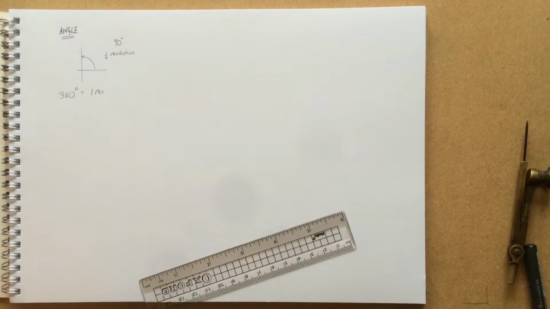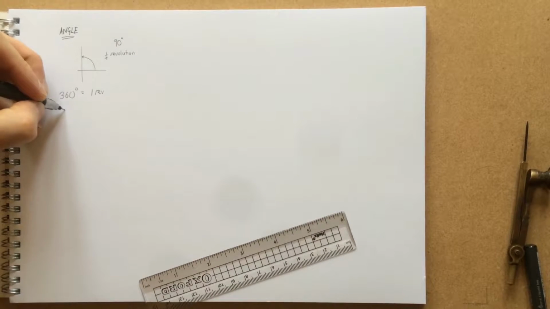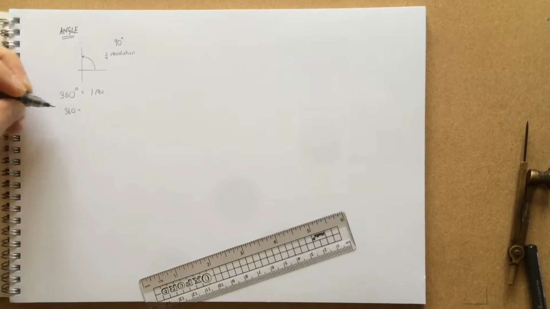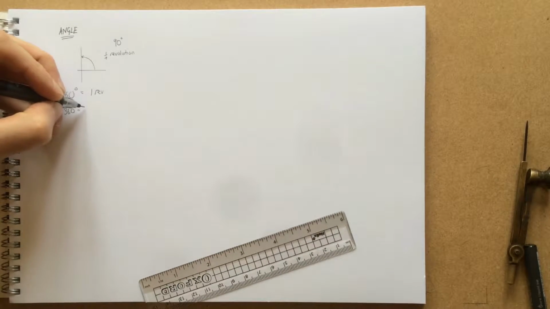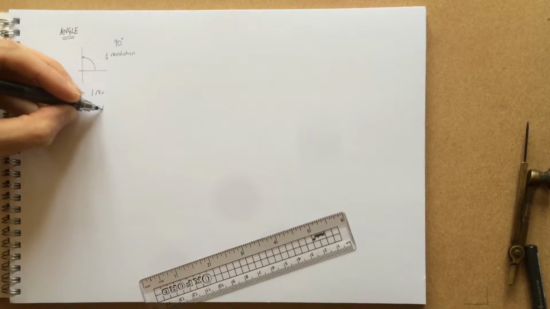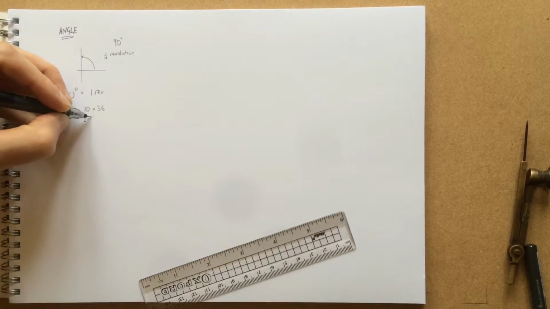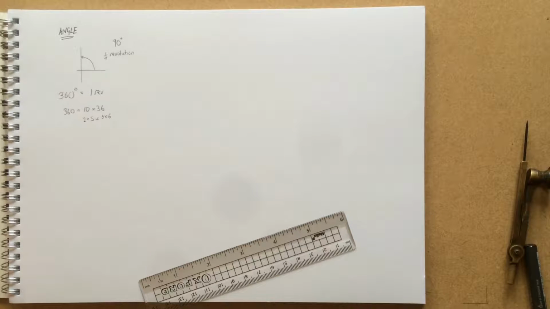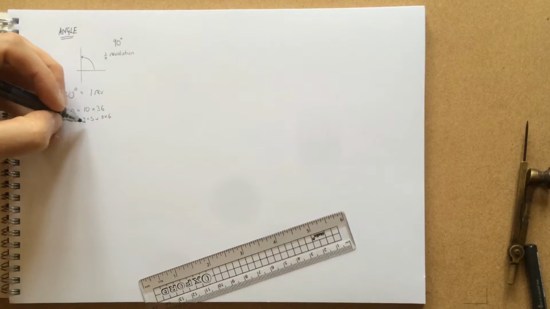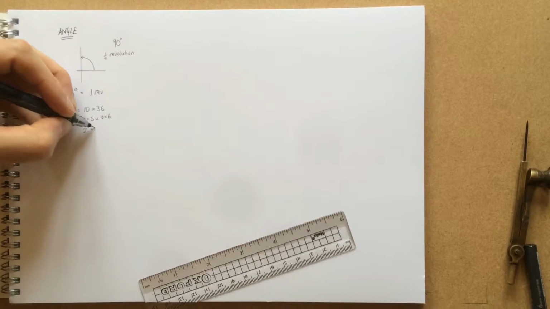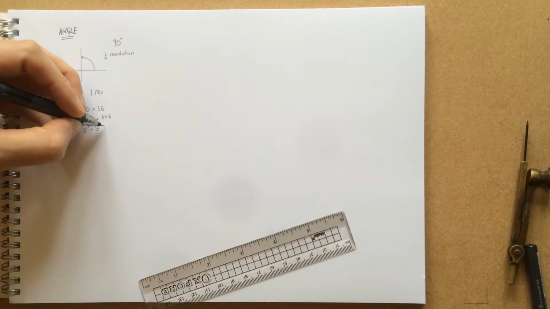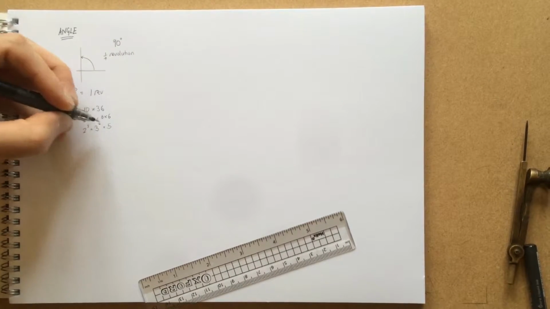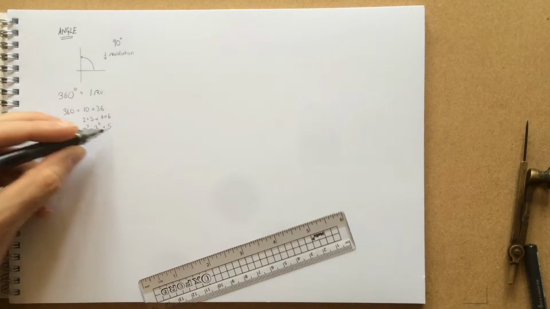But 360 is quite an arbitrary choice. We've chosen it because it's a nice number. If you decompose 360, what do you get? 10 times 36. That's 2 times 5 times 6 times 6. We've got a 2 here, a 2 here, a 2 here, a 3 here, a 3 here, and a 5. So we've stacked 3 2s, 2 3s, and 1 5.